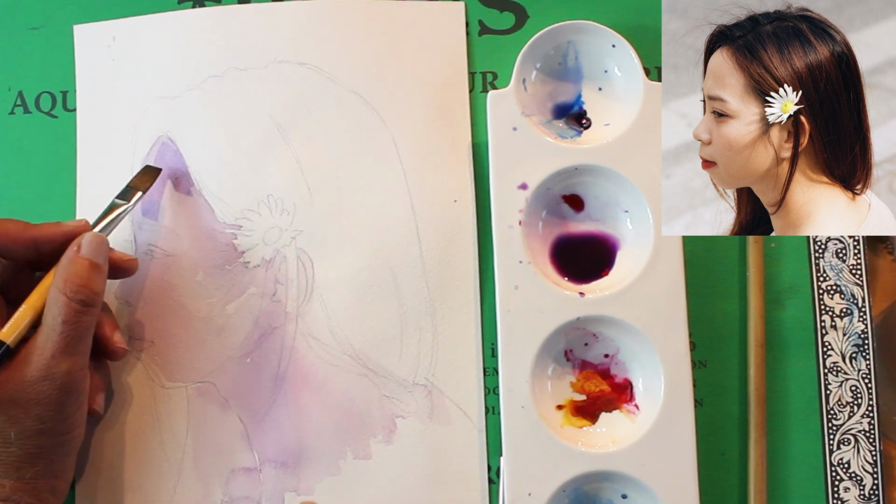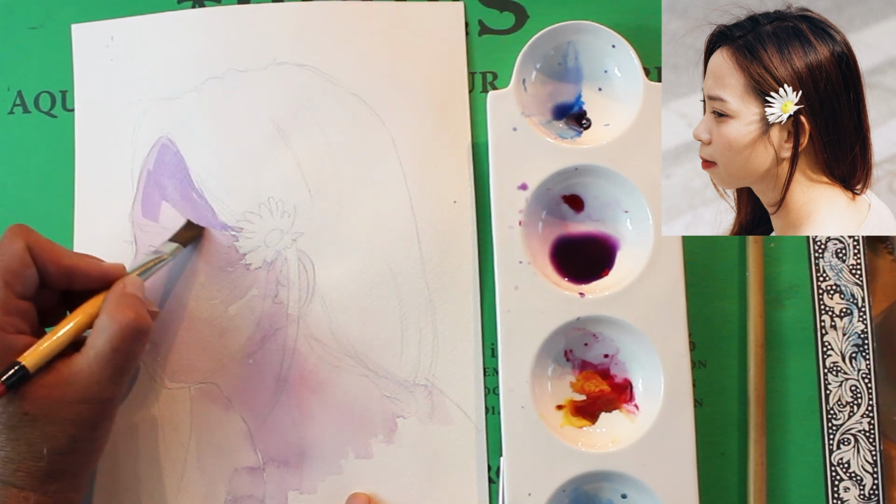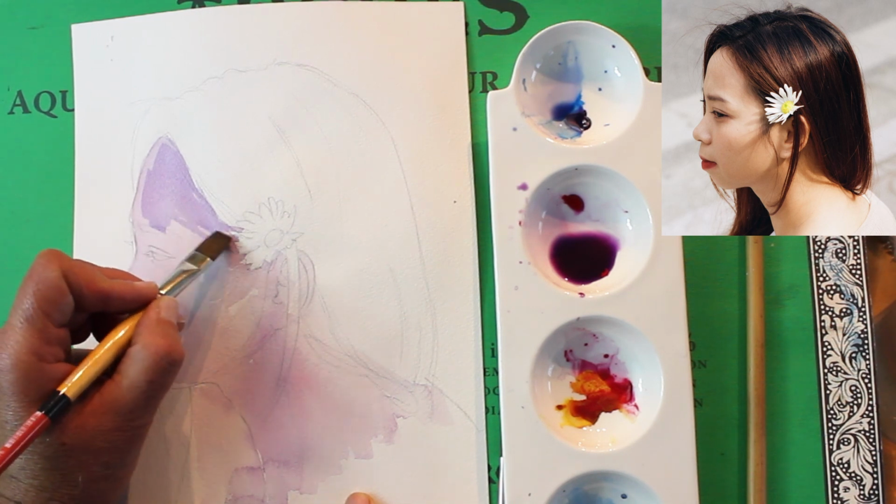Here I'm strengthening the shadows on the face by glazing over the initial wash with another thin wash of dioxazine purple.